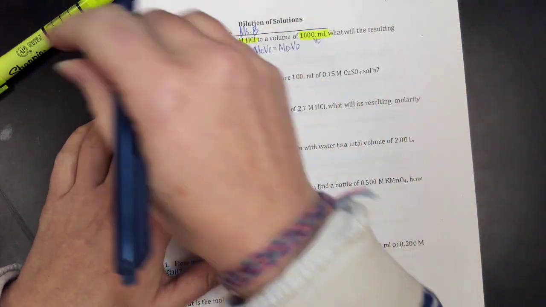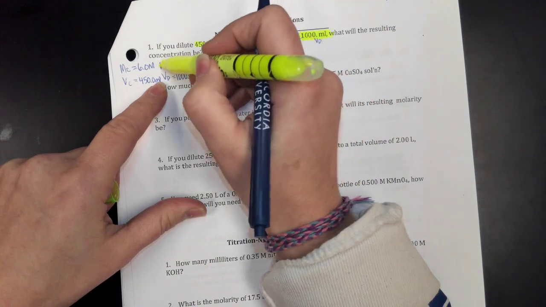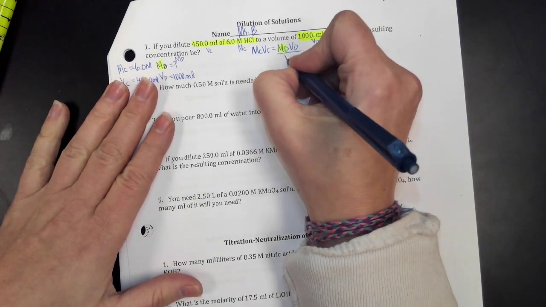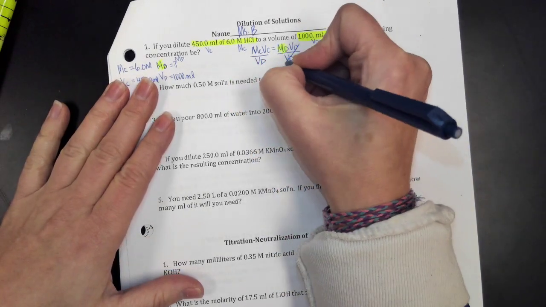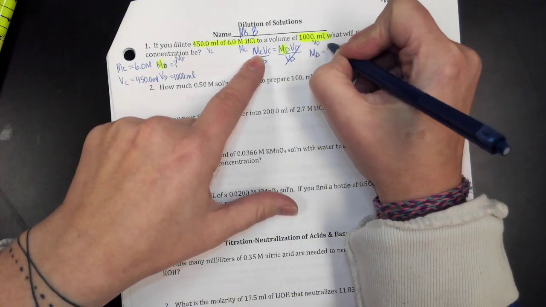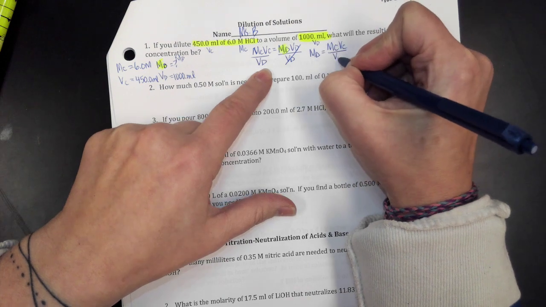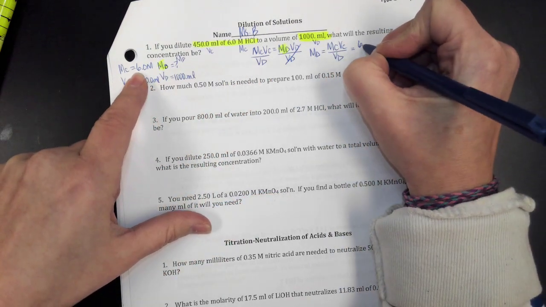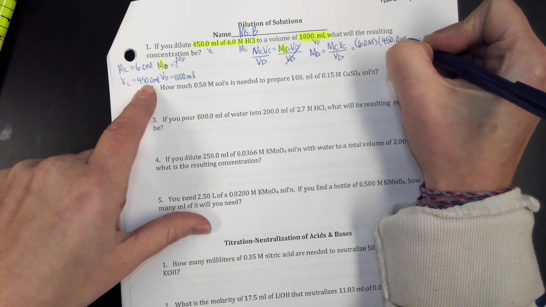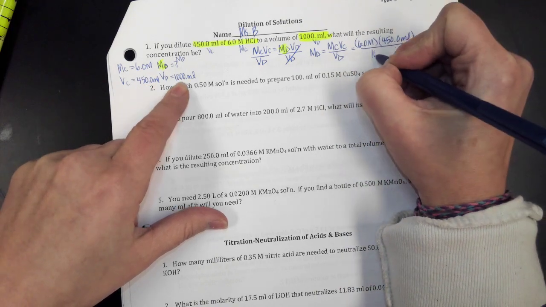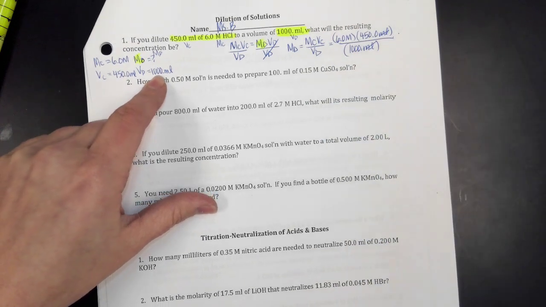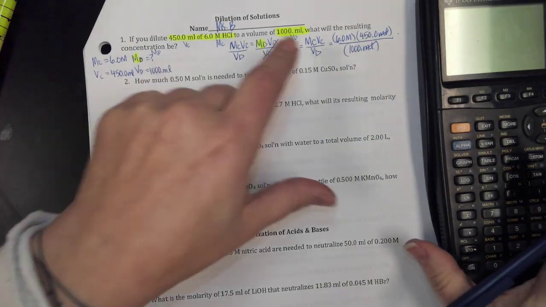Solve your equation for the variable that you're looking for. I am looking for molarity diluted, so I'm solving for MD. So I divide by VD. That cancels out my units. And I'm going to say molarity diluted equals MCVC divided by VD, where MC is 6 molar, VC is 450.0 milliliters, divided by 1,000 milliliters. Milliliters cancels, and I just plug it into my calculator.